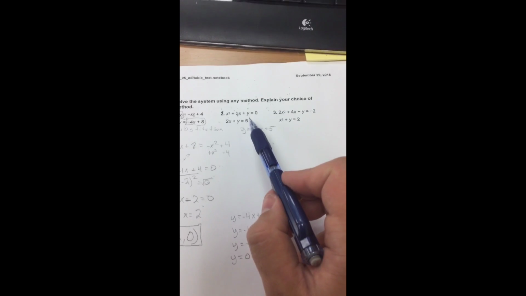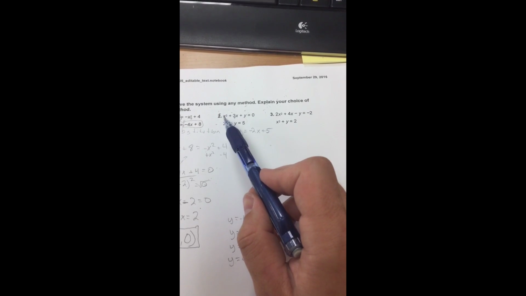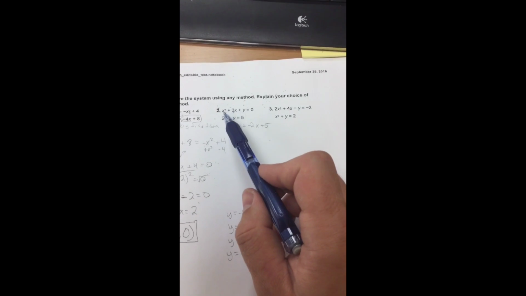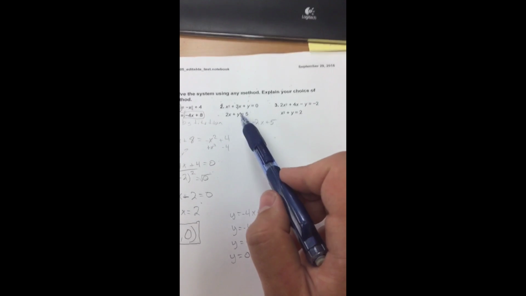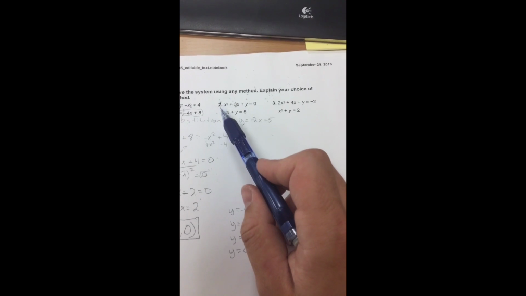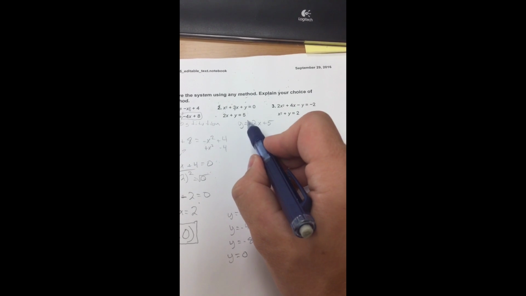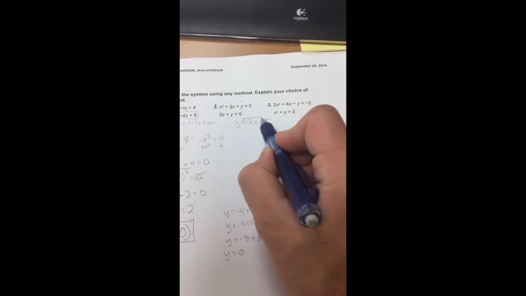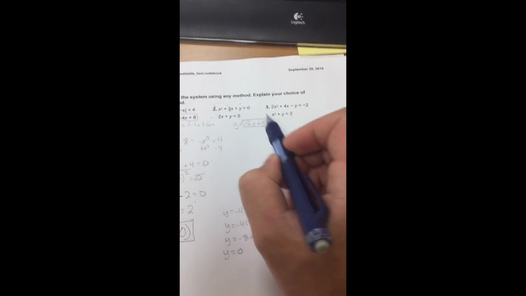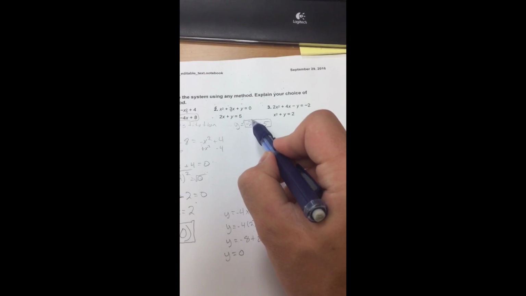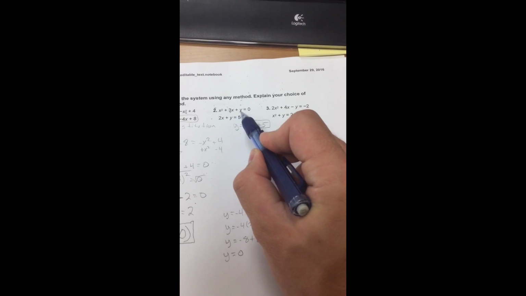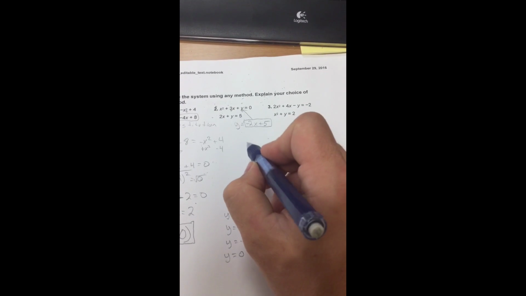Now, if I were to move the x squared over, I'd end up with a negative x squared. And I don't really like working with a negative a value. So because I've got this y all by itself rather easily, I'm going to take this negative 2x plus 5 and plug it in for that y right there.